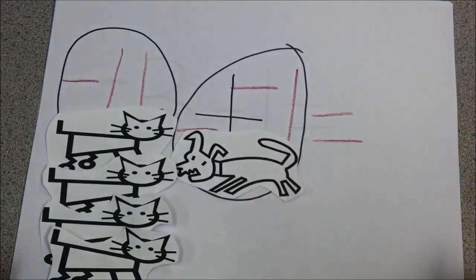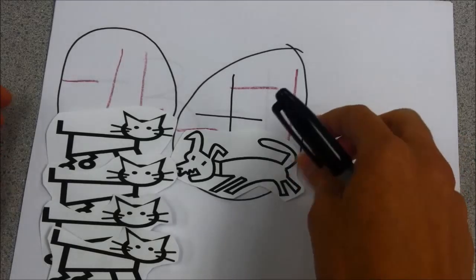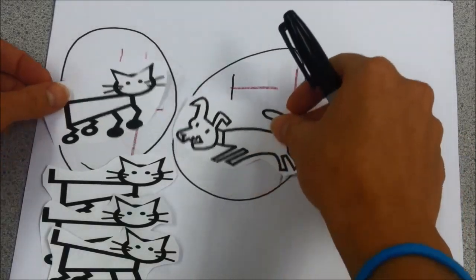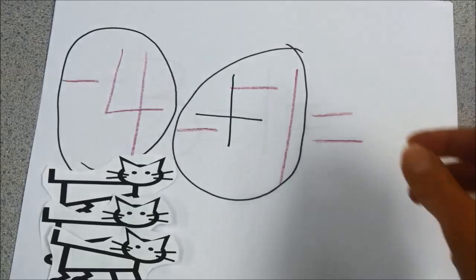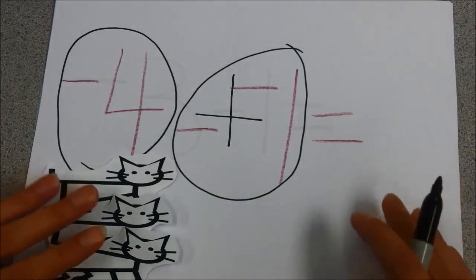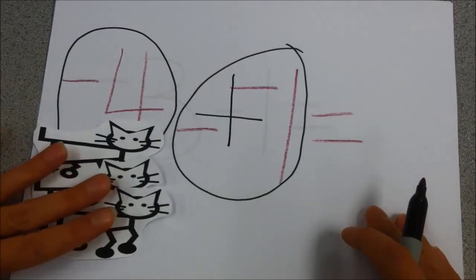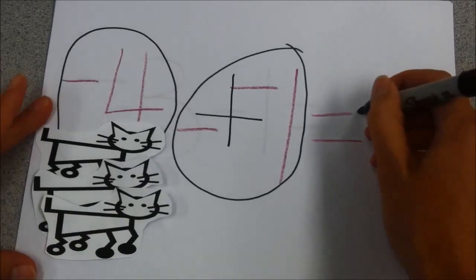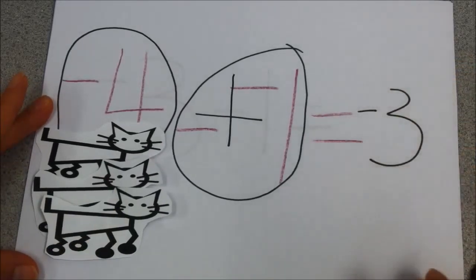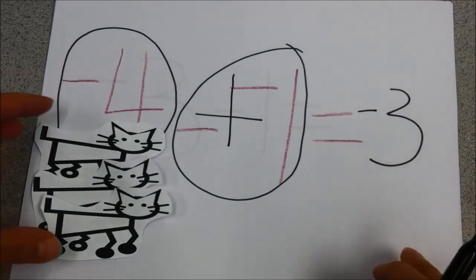Positive numbers are dogs. Now what's going to happen with the cat and the dog? Well, that dog looks kind of vicious and he's going to chase off one of those cats. So they ran off and we have 3 cats left. So 3 negatives. -4 plus 1 is -3.